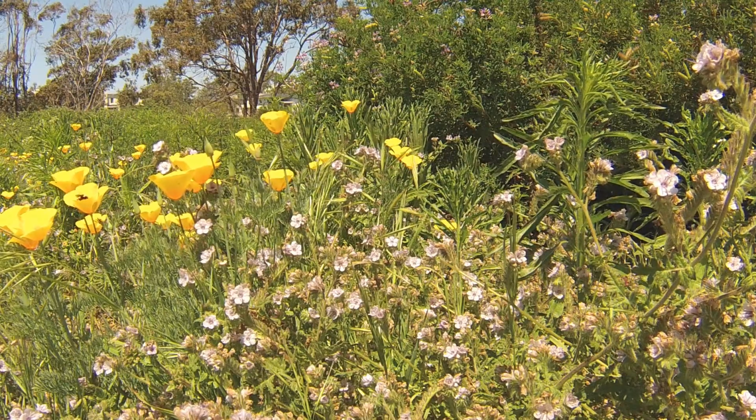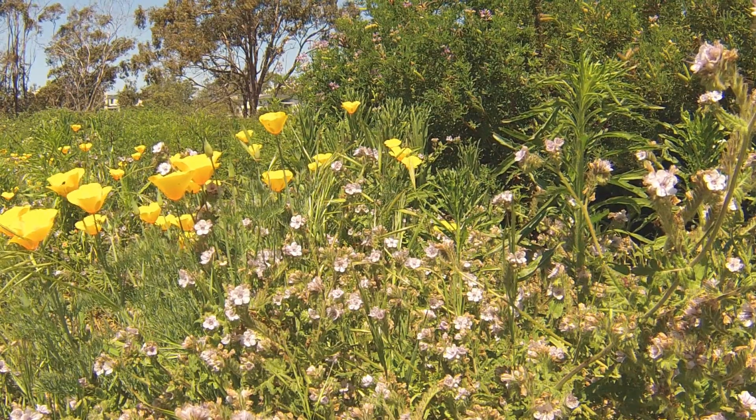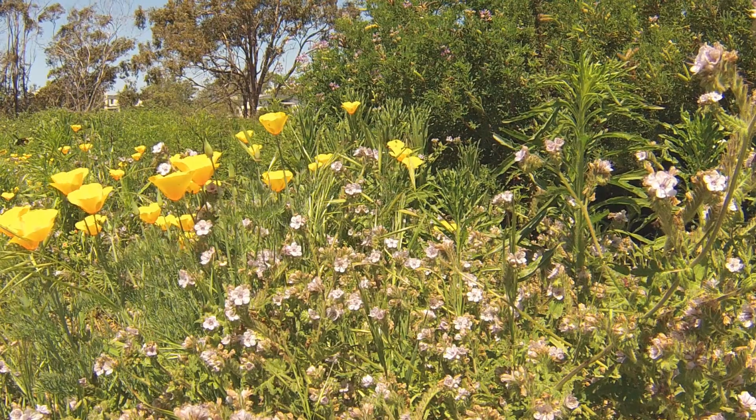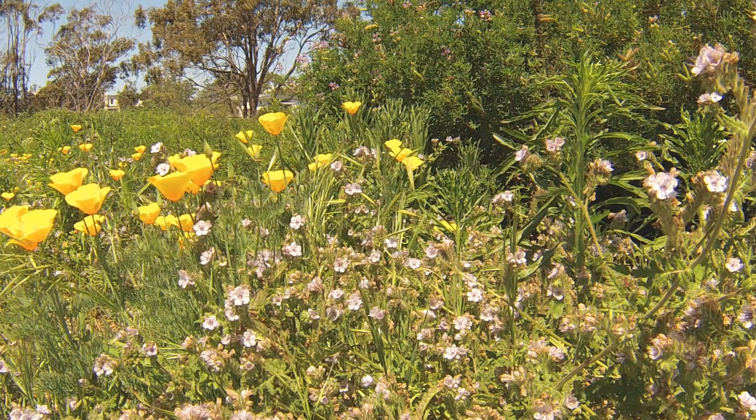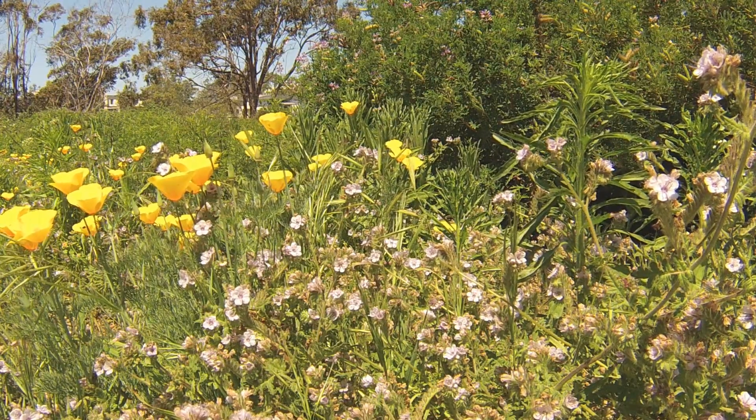Along with the honeybees, we also find bumblebees, carpenter bees, sweat bees, furrow bees, just to name a few. In fact, we have 1,600 native species of bees in California.